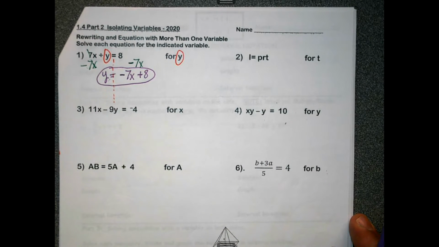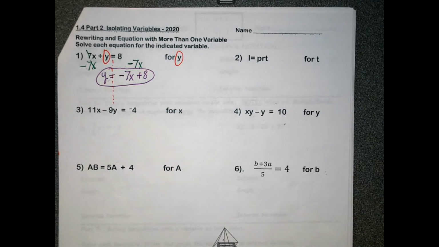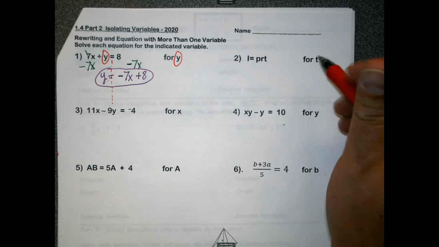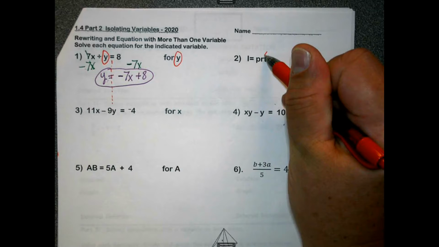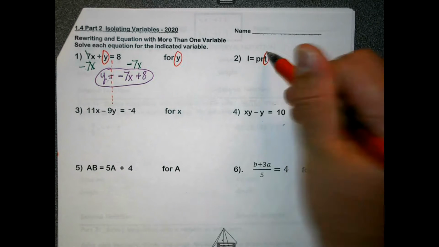Number two, I think this is an interest formula. I need more coffee to figure it out. So I need to solve for t. Now there's my t.